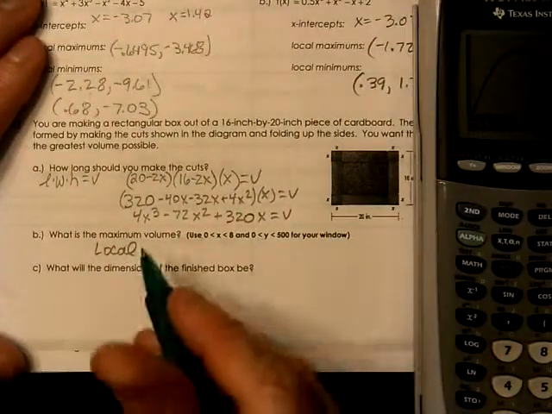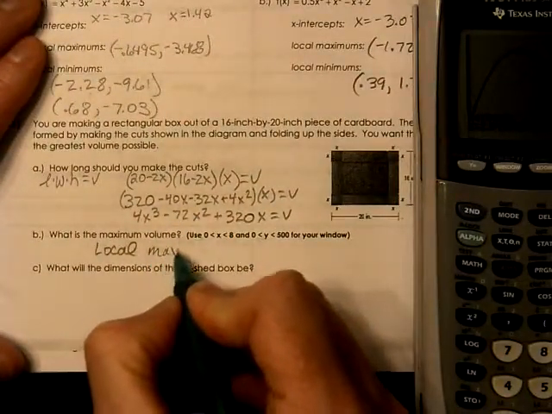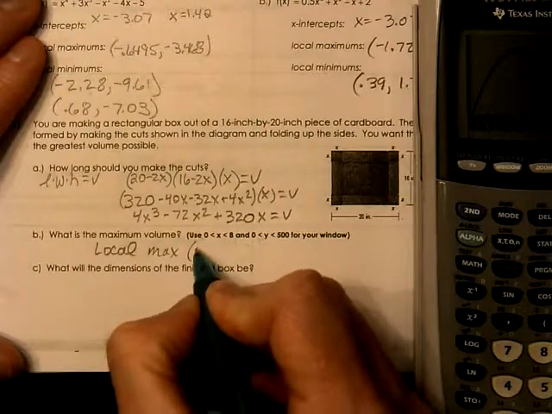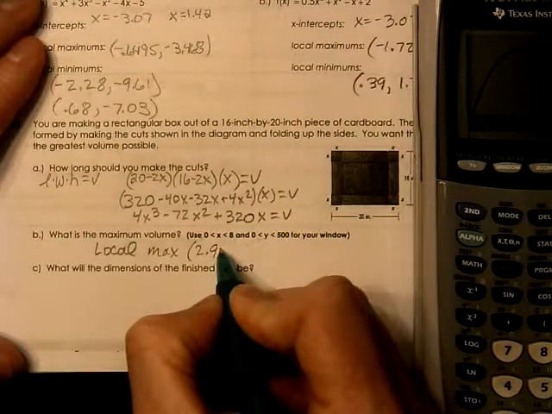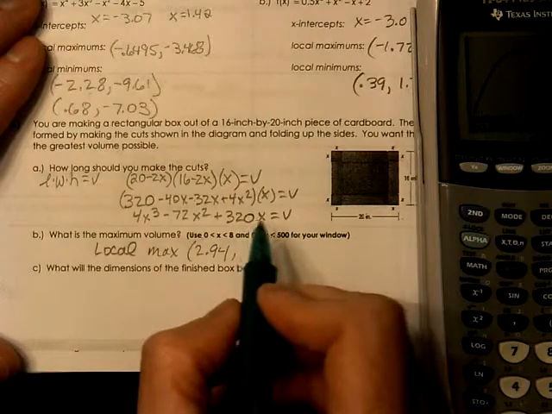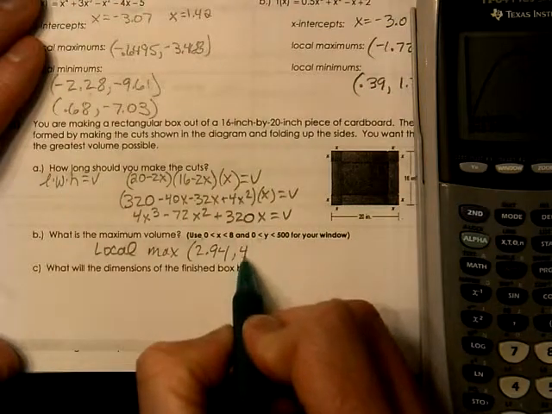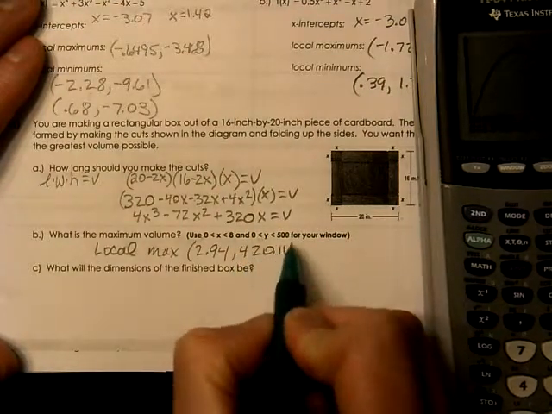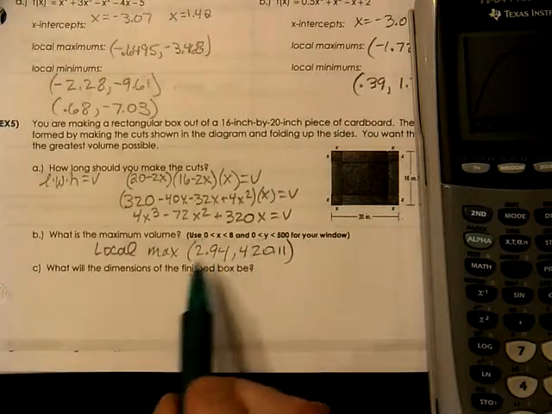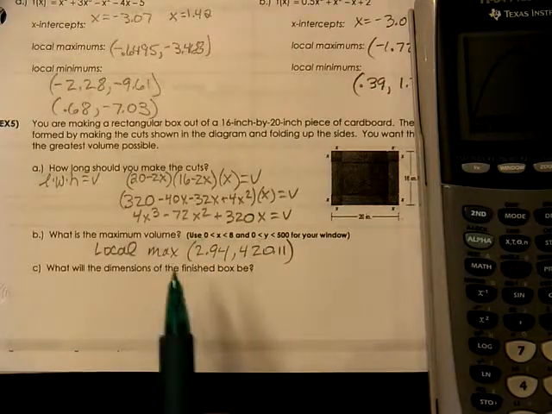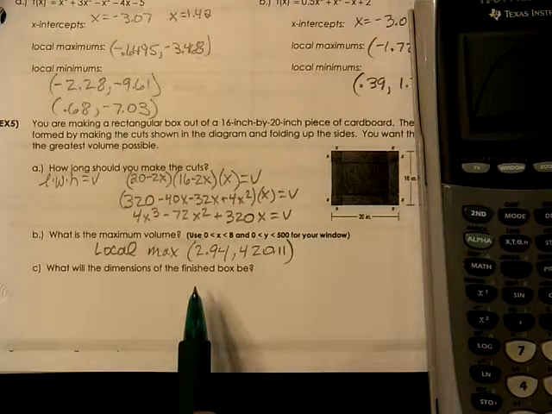Okay, the local max is 2.94 and that'll give us a volume of 420.11. That's what the local maximum is going to give us.